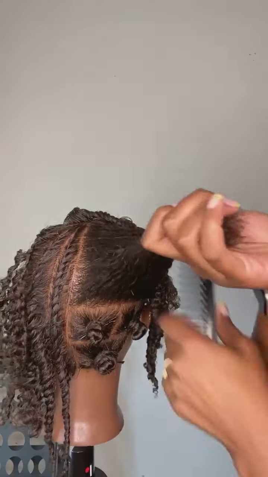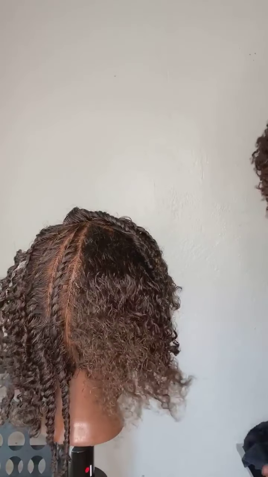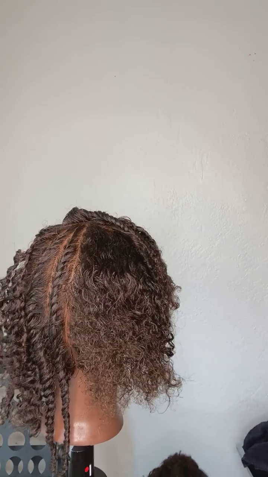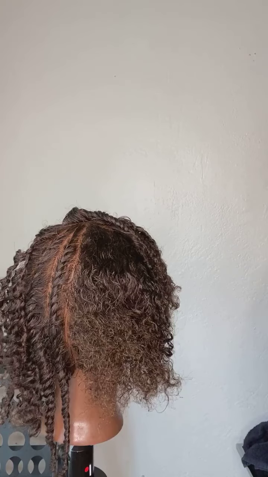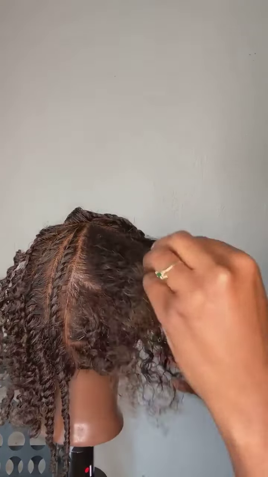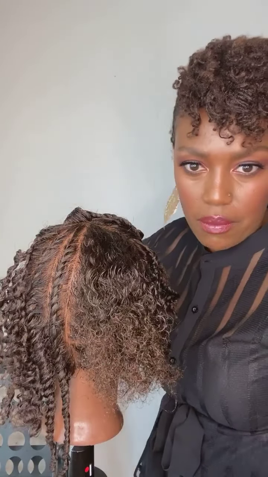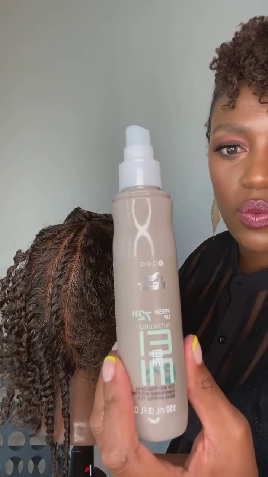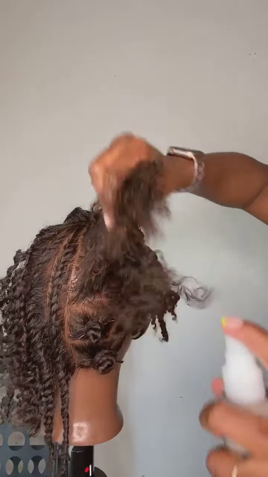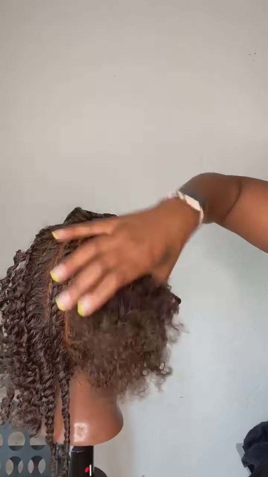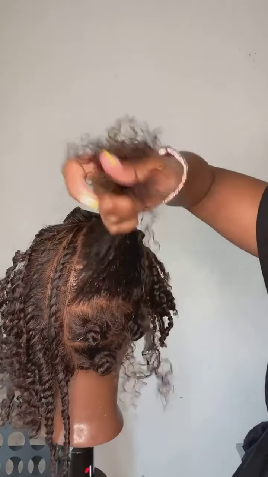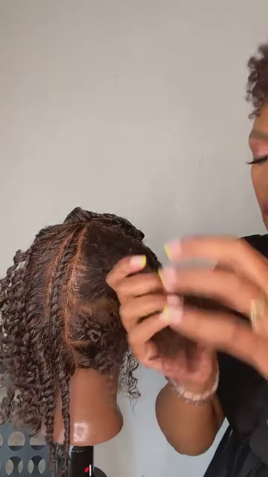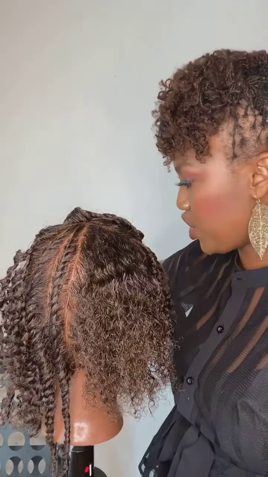All right, we are going to detangle. And let me pin this away. Okay, so for her, I actually didn't use Milky Way. I am using Freshen Up. This one is also a leave-in, but it's really great for anti-frizz. As you'll see in the final look, this look is a lot fluffier, and so it's important to control the frizz for this one. So that's why I'm using the Freshen Up instead.